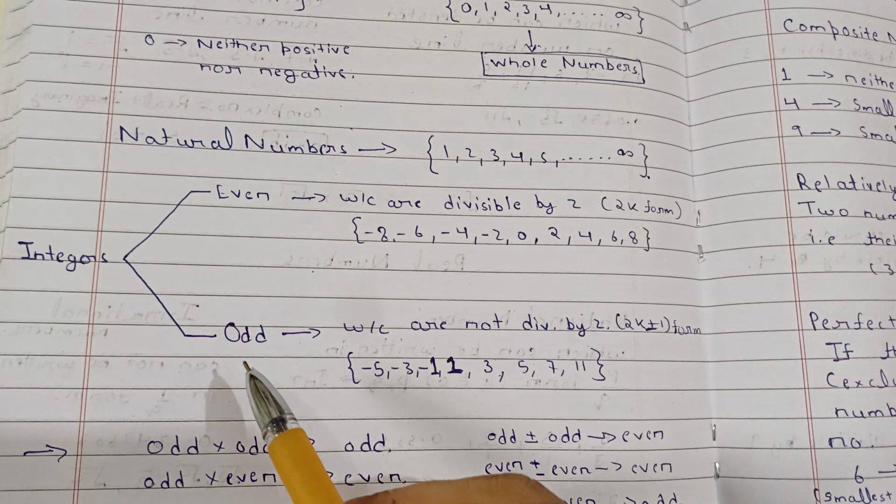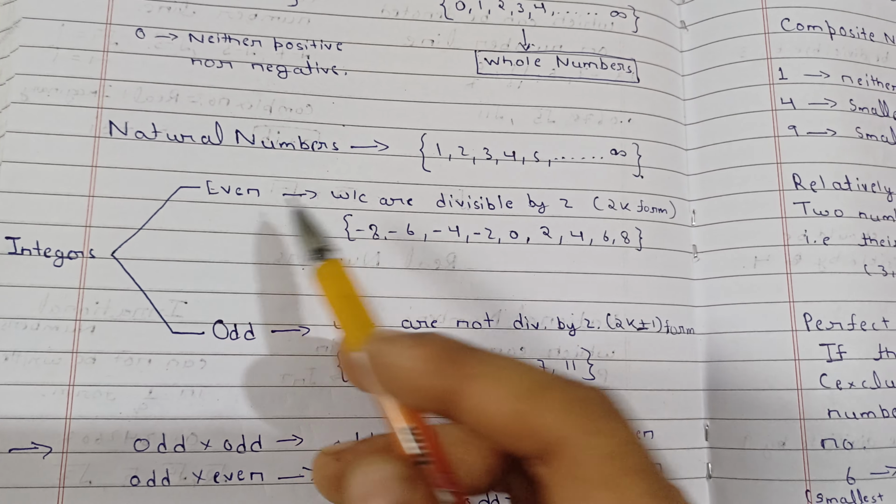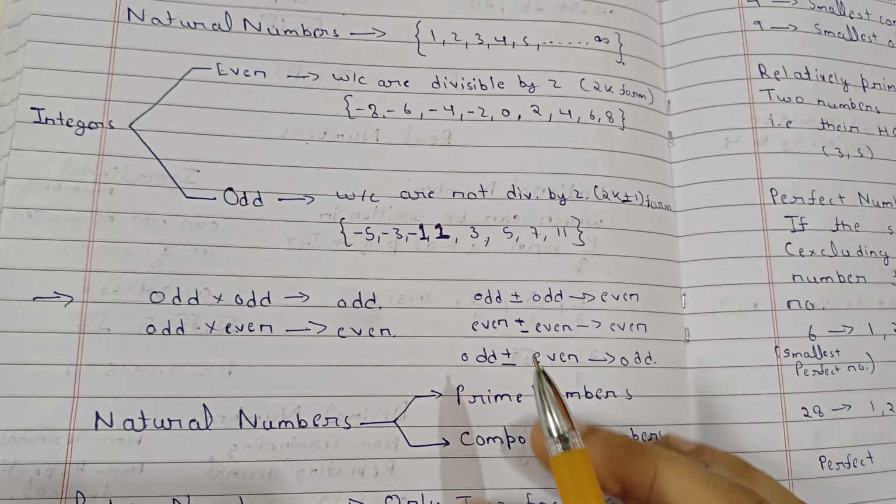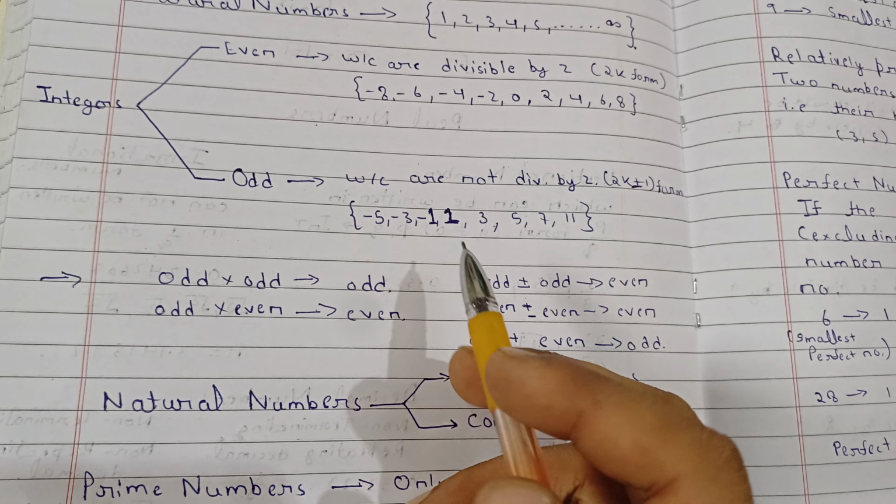Integers can be even and odd. Even numbers are those which are divisible by 2, and odd numbers are those which are not divisible by 2. So there are some examples given.